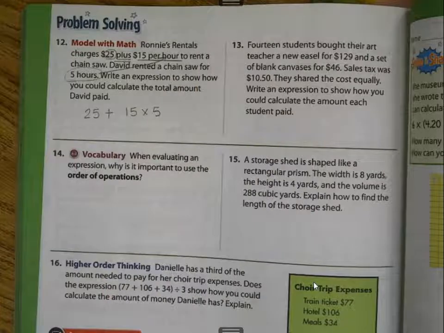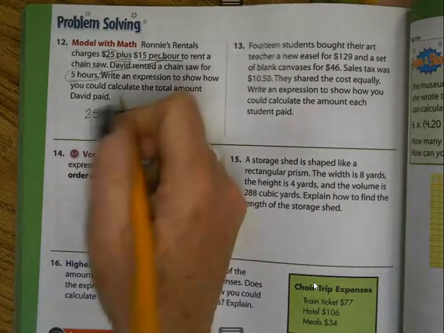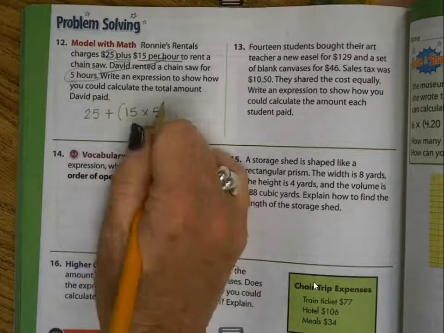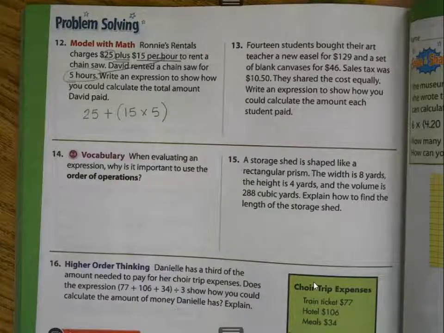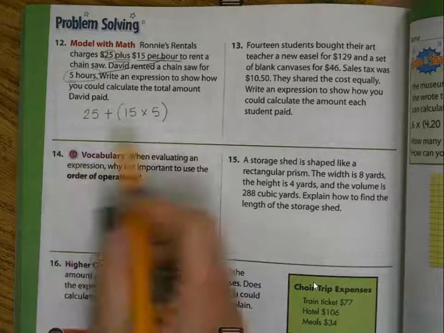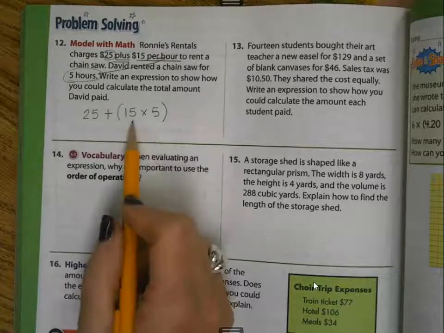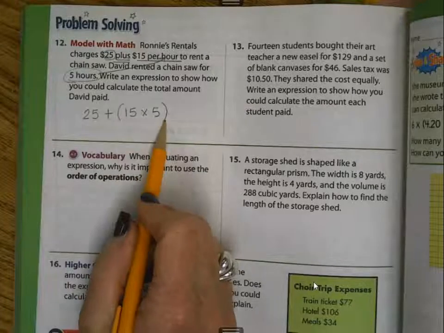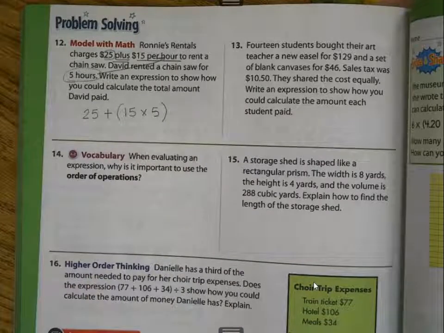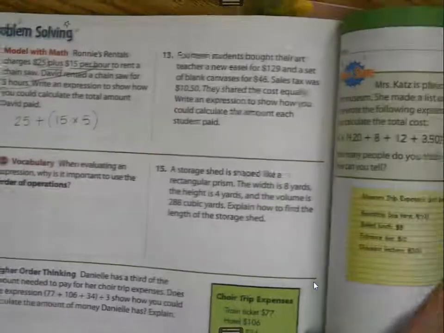Now, we don't have to have parentheses because we would multiply before we add, following the order of operations. But I'm going to set it up like this because I think it makes it very clear to my reader that they can quickly multiply 15 by 5 and then just add 25 to that product. Okay? And that's how we would figure out how much David paid. We don't even have to figure out how much he paid. We're just writing the expression, right? All right, let's look at number 13.